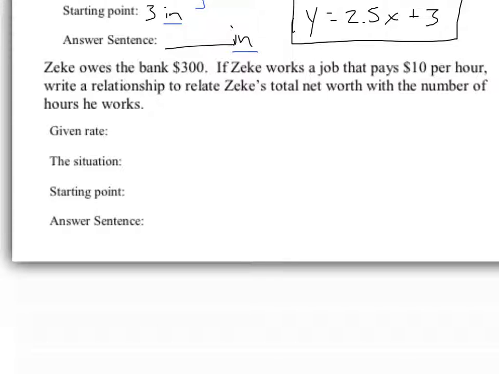Zeke owes the bank $300. If Zeke works a job that pays $10 per hour, write a relationship to relate Zeke's total net worth with the number of hours he works. All right, so we're trying to find out his total net worth. What are the units for net worth? How much are you worth?